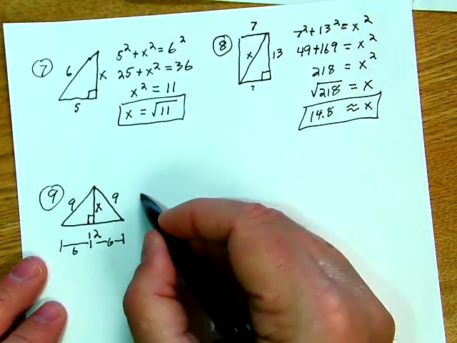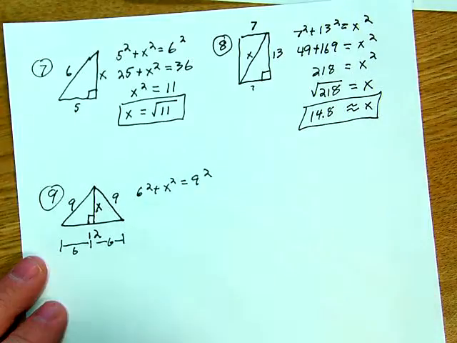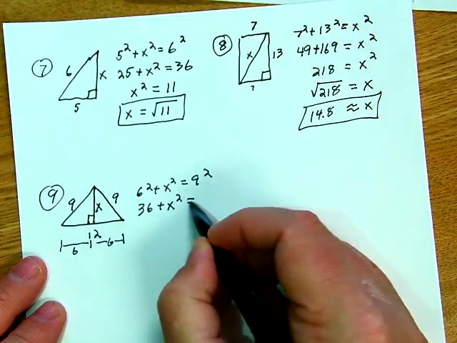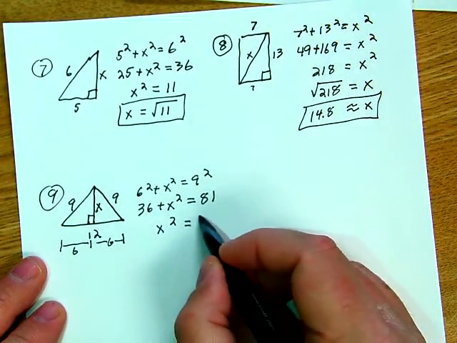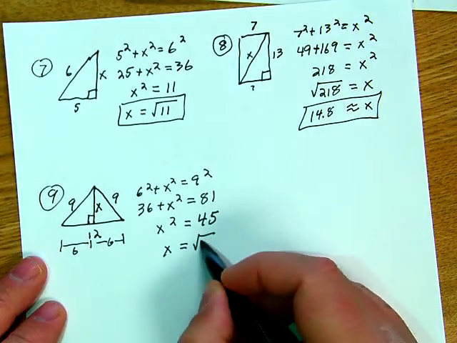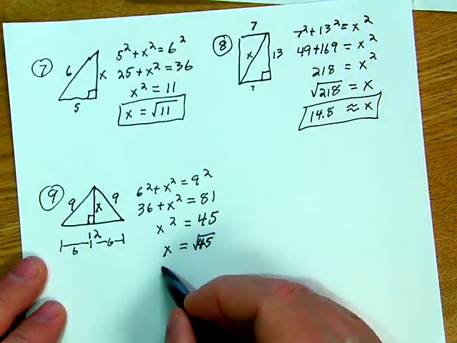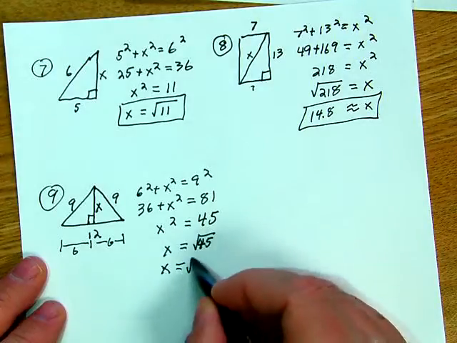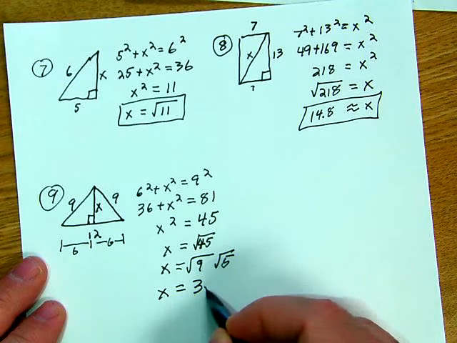So we can do any one of the smaller triangles, and that's what we're going to do. We're going to say 6 squared plus x squared equals 9 squared. 36 plus x squared equals 81. x squared equals, subtract 36 from both sides, 45. x equals square root of 45. Okay, and if we wanted to minimize that, we could say 9 goes in there, square root of 9 times the square root of 5, and x is equal to 3 times the square root of 5.